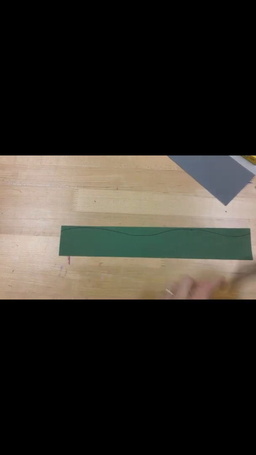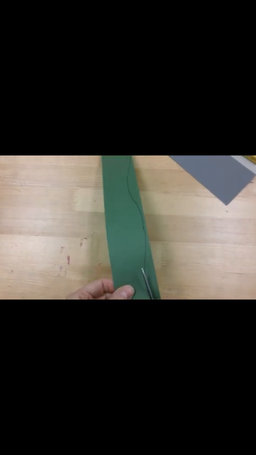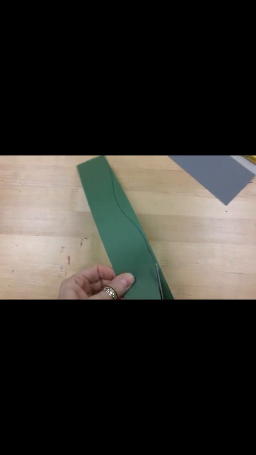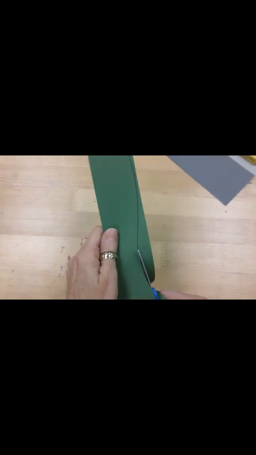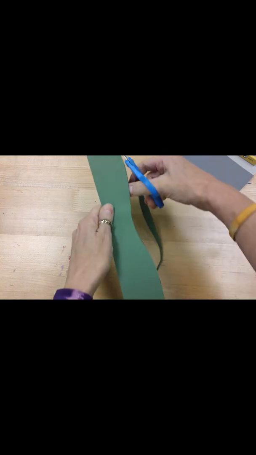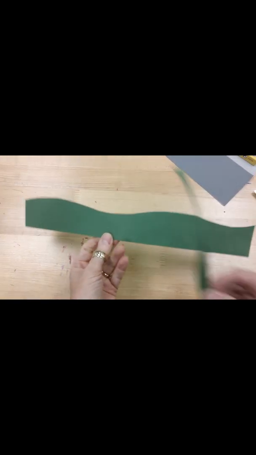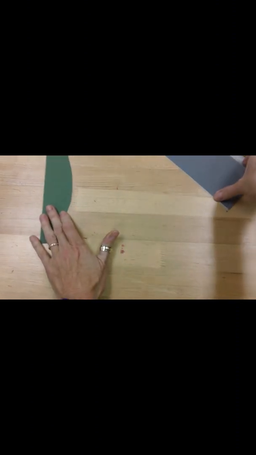So there's that. After you have this ground drawn, then you're going to take your scissors and cut. And notice how small the piece is that I'm actually cutting away from the paper. So this is what I want. This is the garbage. So I'm going to throw that aside and I'll set this one aside.